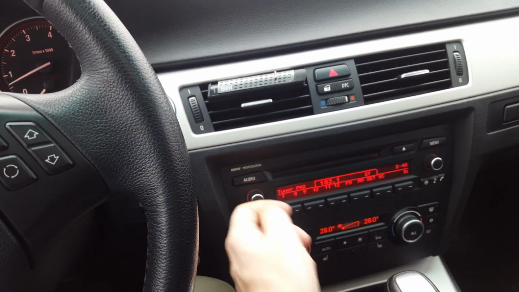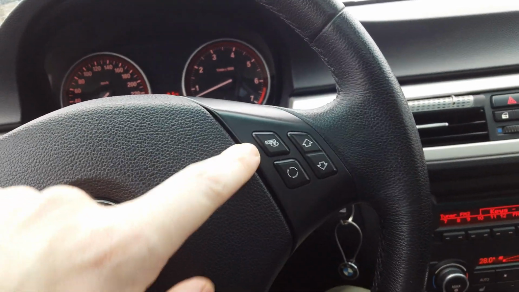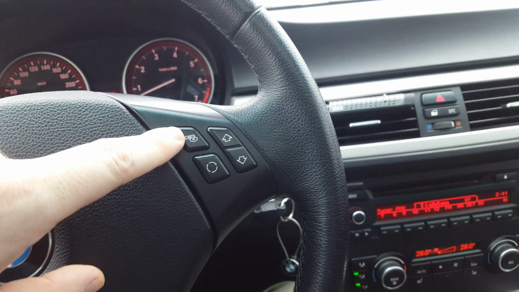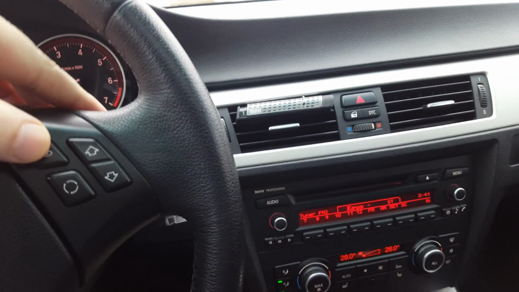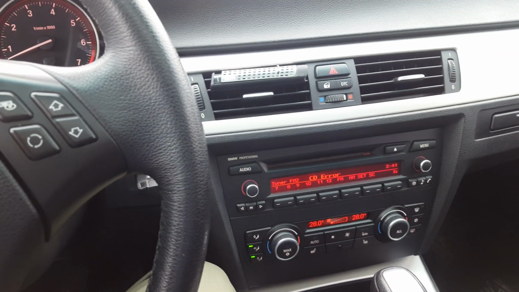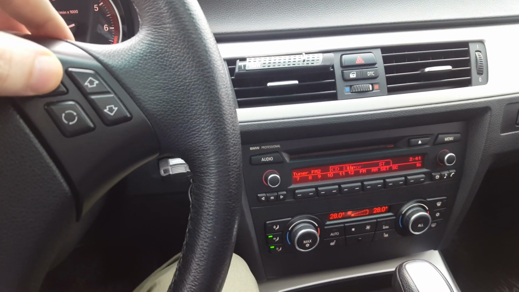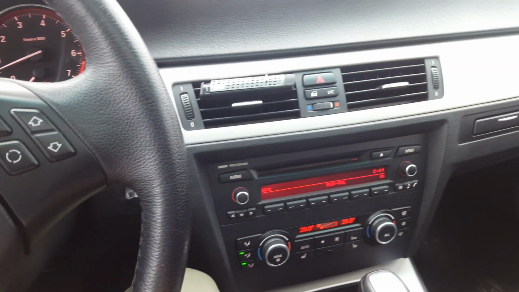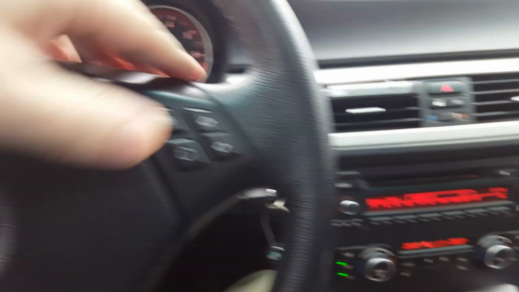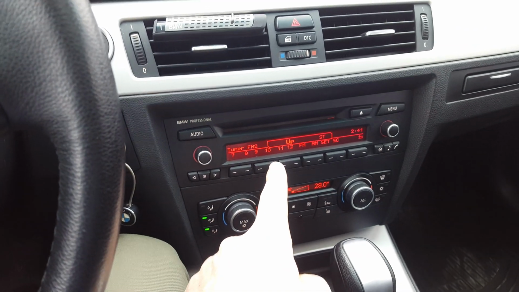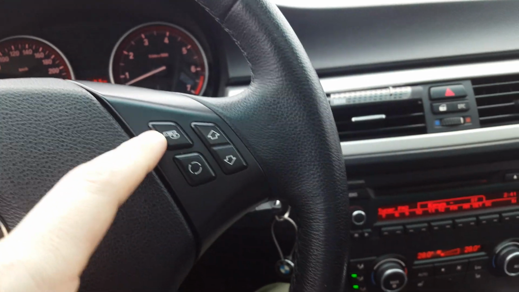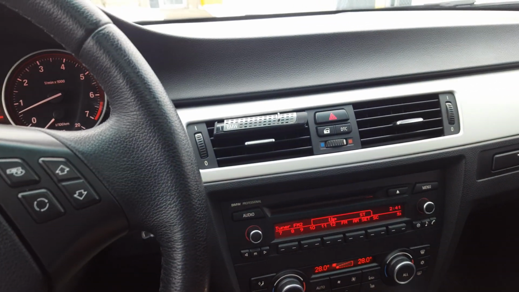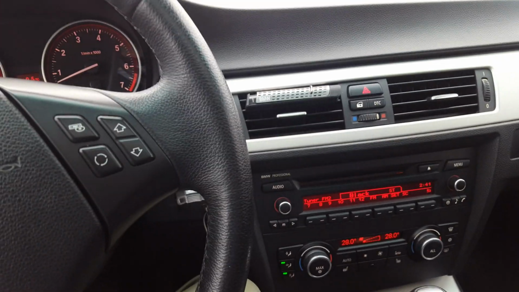Now I'm gonna take you over here to the stereo system. Okay, let's turn it on. This one can help you scroll to the stereo menu. See, now you got the CD. If you press once again, you got the aux. Press once again, you got the radio here. You're back on radio. So this button will help you scroll to your stereo menu, which is the aux, the radio station, and the CD player.